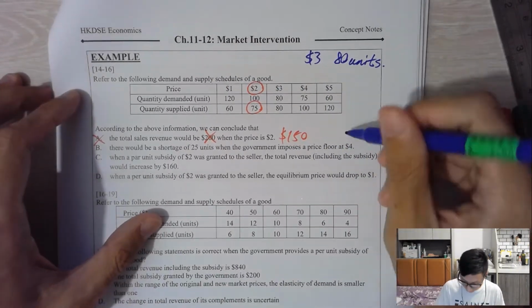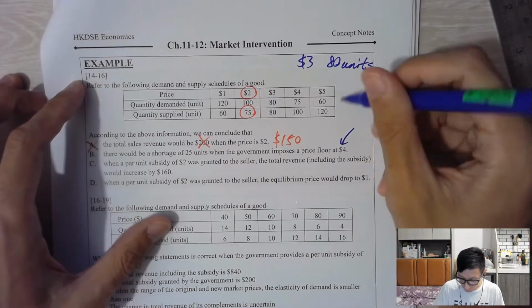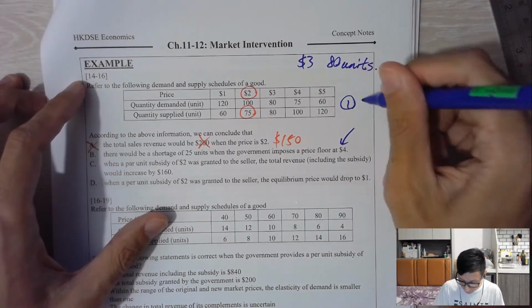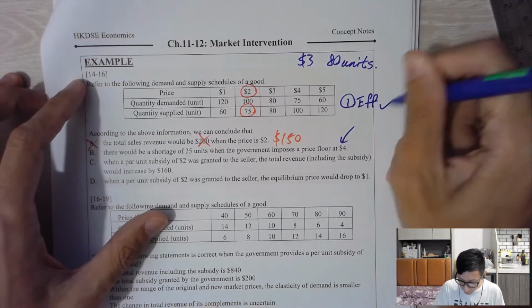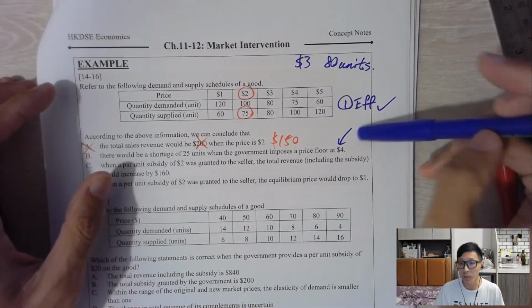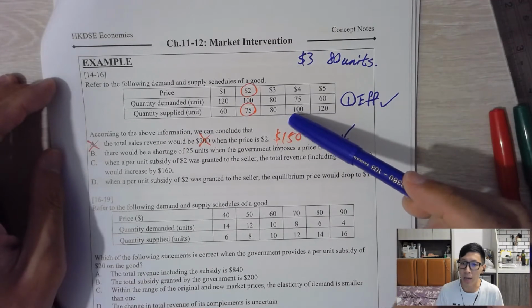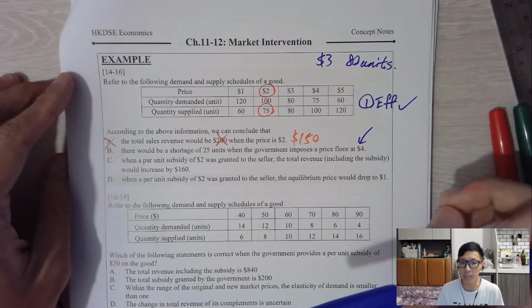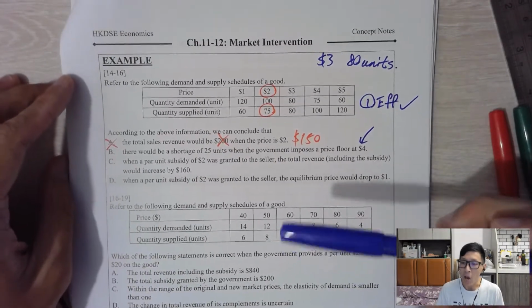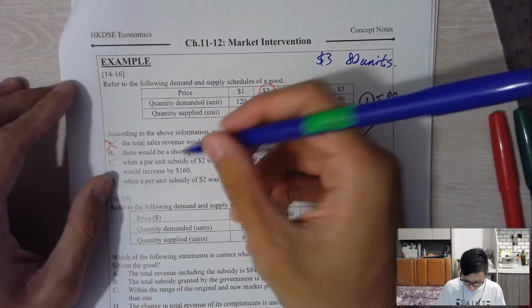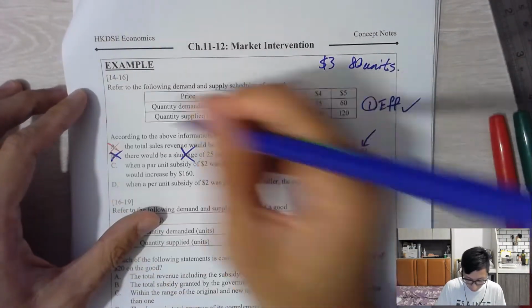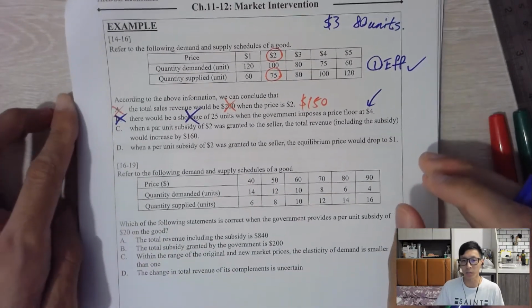In this case, you will see this price floor is actually effective. 因為佢高過 equilibrium, so it is effective. In this case, quantity supplied would be larger than quantity demanded, okay? Which means this is actually a surplus, not shortage.